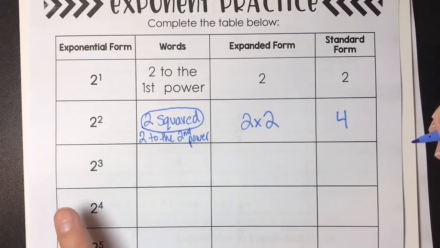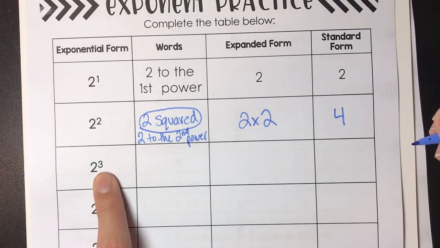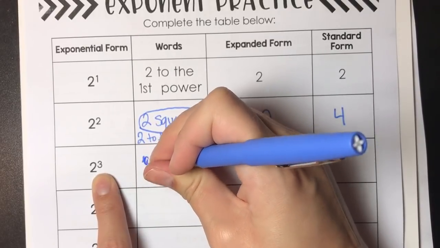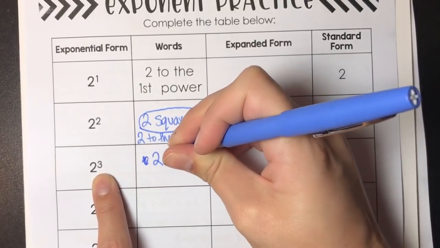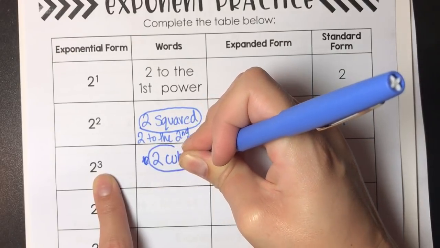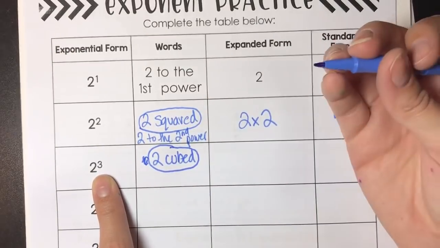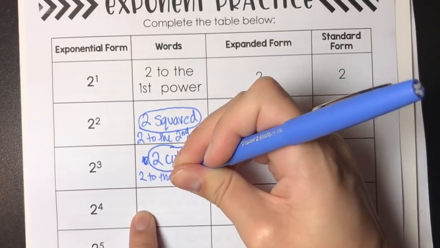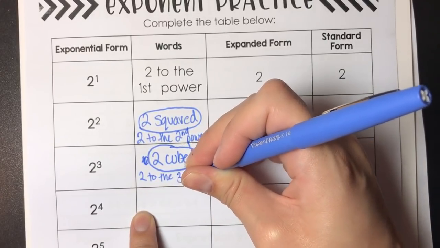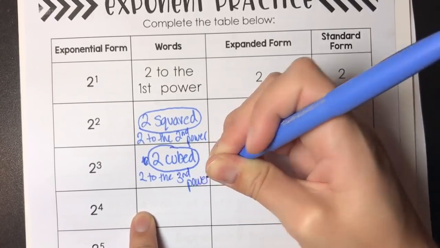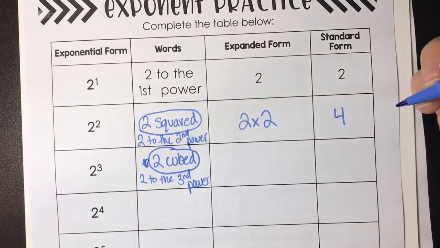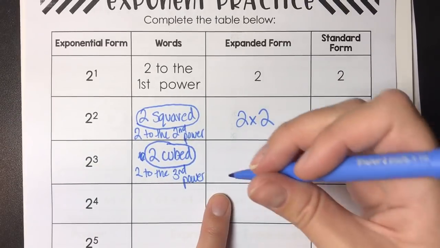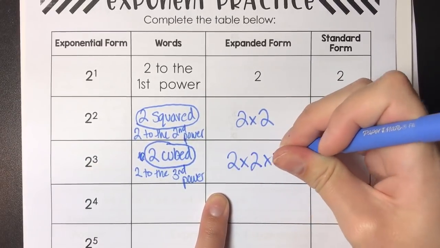Scooting on, if there's a 2 as the base and a 3 as the exponent, you're going to actually want to say 2 cubed. Again, this is the more mathematically accurate way to describe this. You could also describe this as 2 to the third power. 2 cubed, or 2 to the third power would be 2 times 2 times 2.